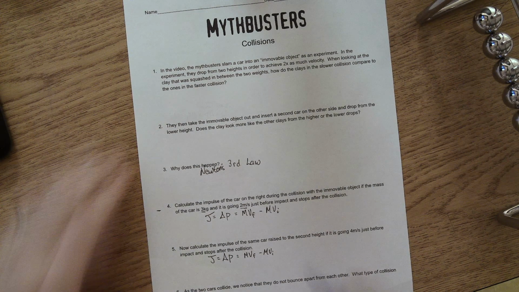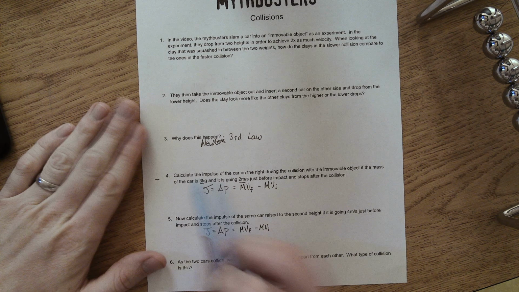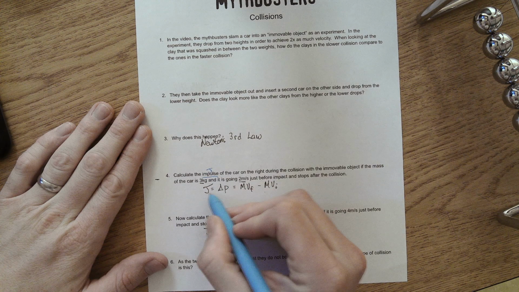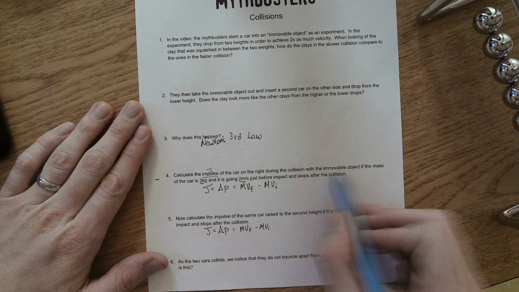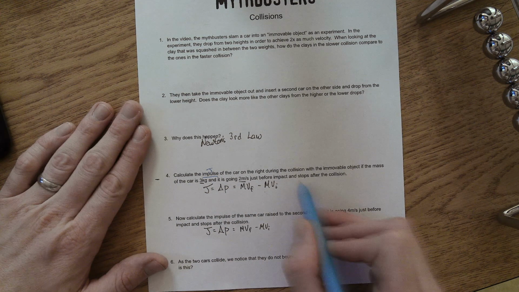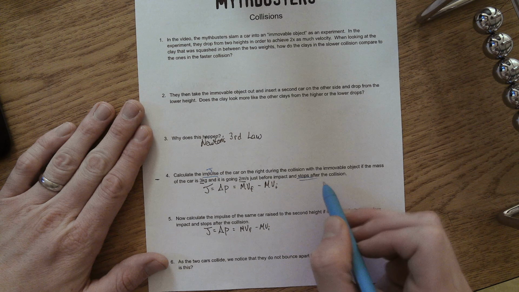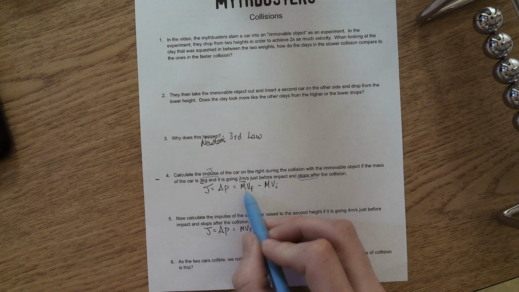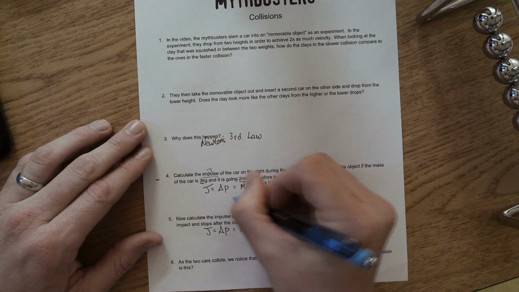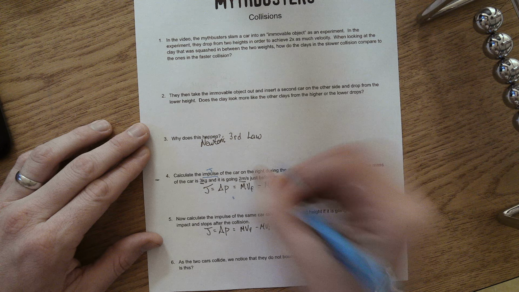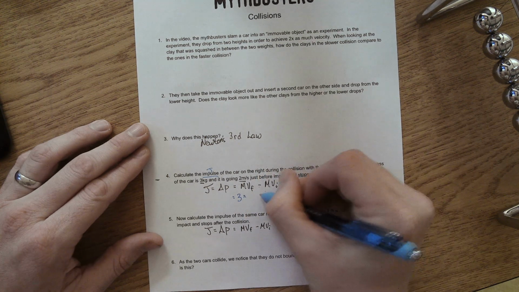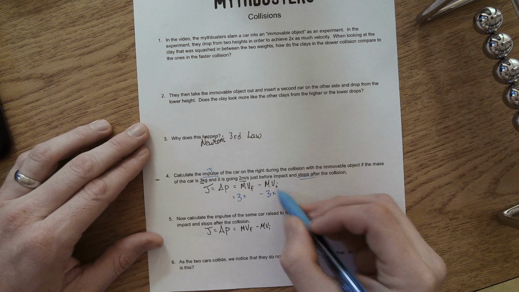All right, guys, continuing forward. Sorry, I got interrupted by those announcements, but I went ahead and put some of the formulas here. So I wanted us to calculate the impulse. Remember, impulse is labeled with the letter J, of the car on the right during the collision with the immovable object. It gives us the mass and the velocity just before the impact and stops after the collision. Okay, so change in momentum is mass times velocity final minus mass times velocity initial. In all these cases, we can just write the mass 3 times whatever your velocity final is minus 3 times whatever your velocity initial is.